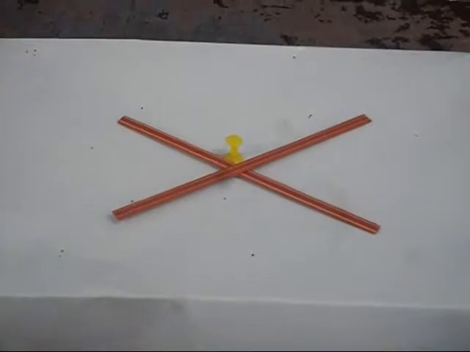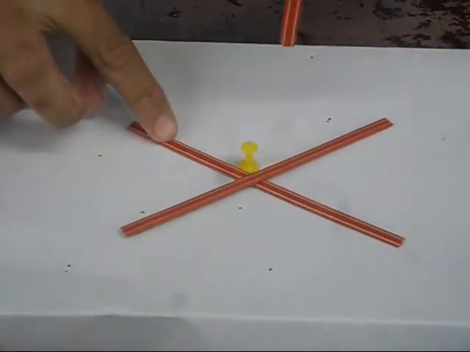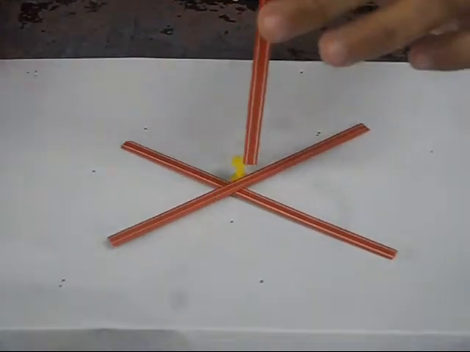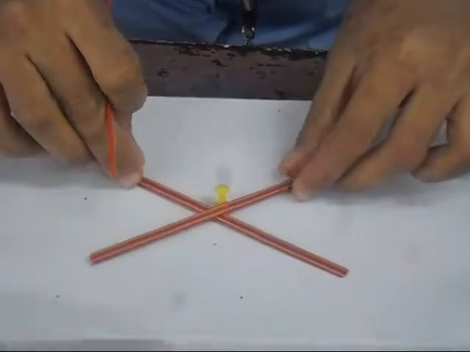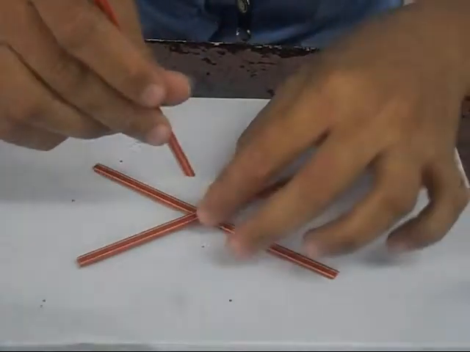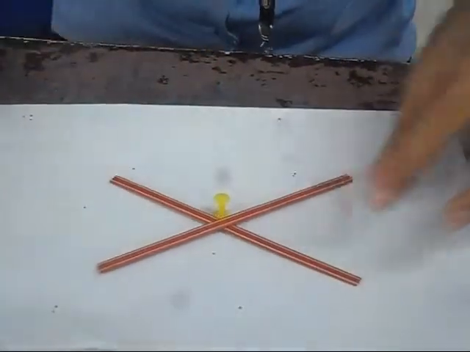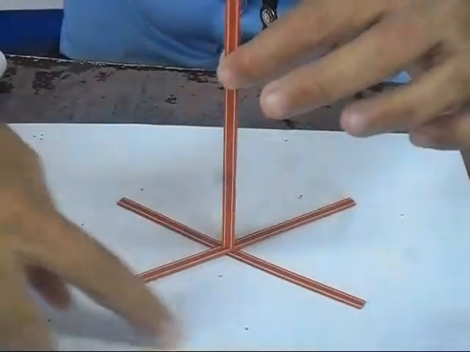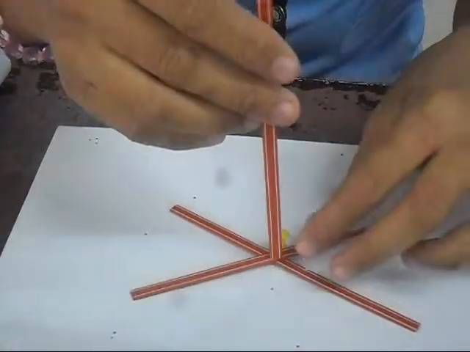Theorem 3. If a line is perpendicular to each of 2 lines at their point of intersection, it is perpendicular to the plane of these lines. Now, in our previous discussion, we know that 2 intersecting lines determine a plane. And let's say that their point of intersection is P. Now, if we draw a straight line that is perpendicular to these two lines, then we can say that the whole plane is perpendicular to this line.